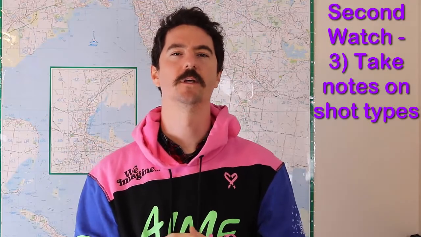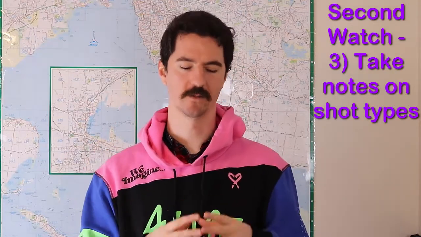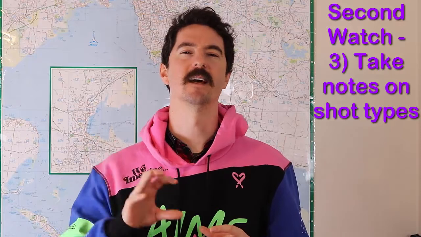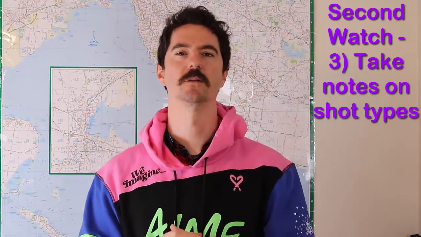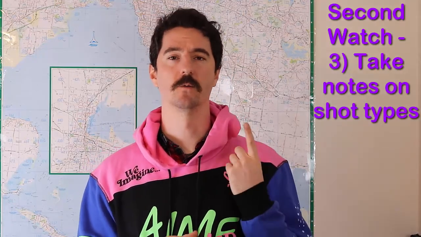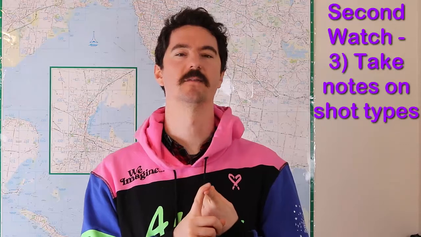As a general rule, you don't want to comment too much on mid shots. That's sort of the default position. If there's other types of shots, then it becomes more interesting to talk about those. So we've watched for sound and soundtrack and sound effects. Second, we've watched for the actual shot types that we can see.